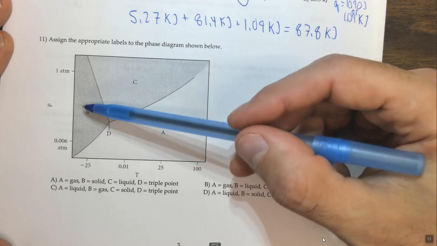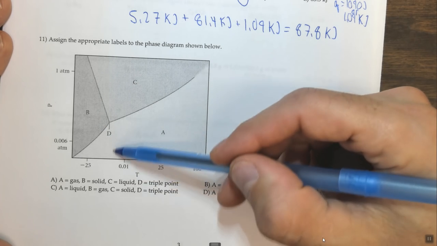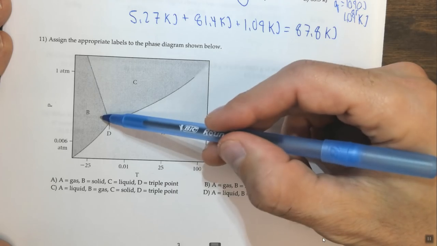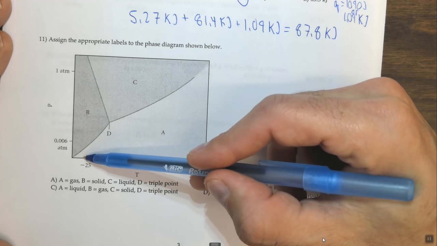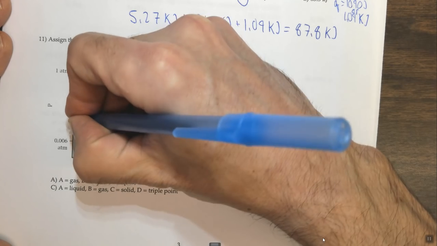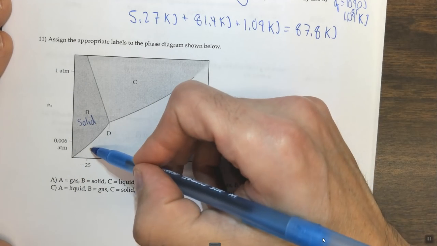We have low temperatures, right, because we're far to the left on the x-axis. So this is the temperature axis down here, and we're far to the left on the temperature axis. So low temperatures and everything but extremely low pressures. Well, at low temperatures, we know that things are solid. All right, and anything but extremely low pressures.